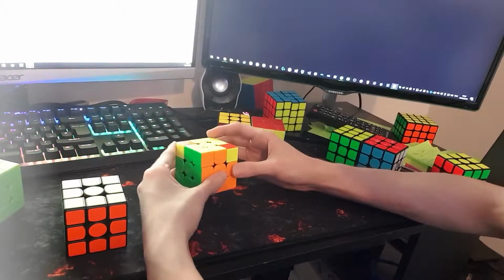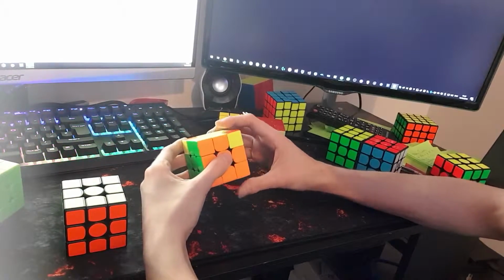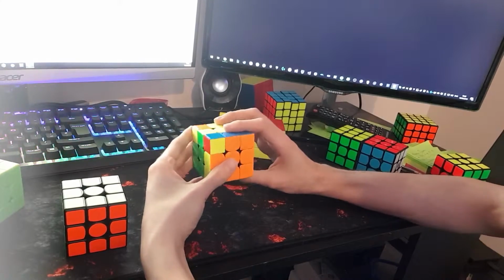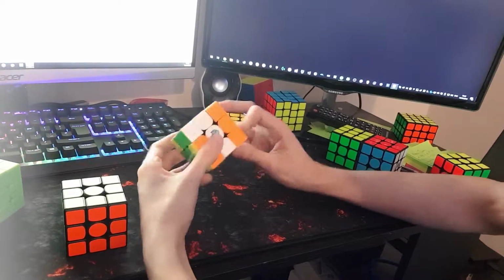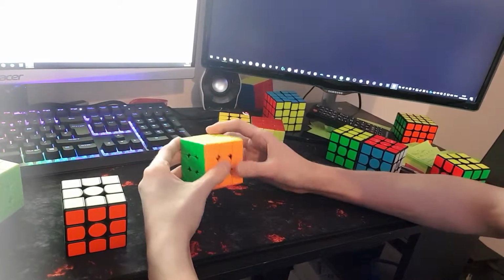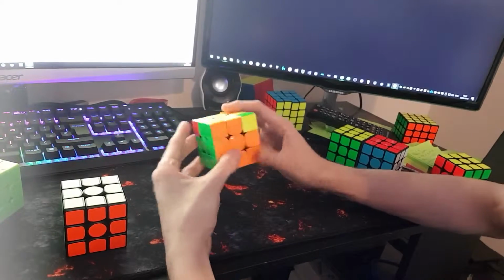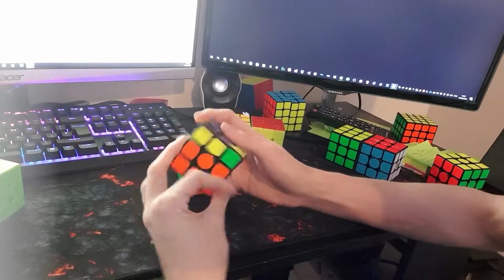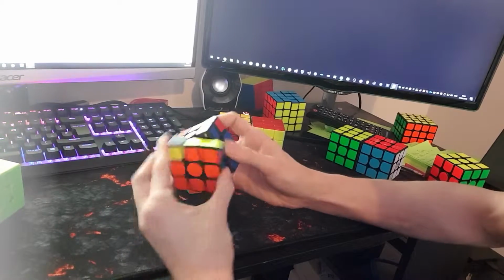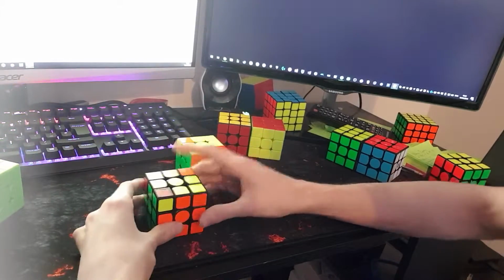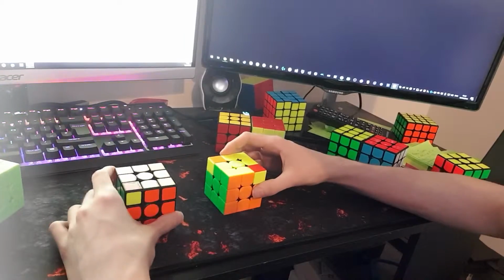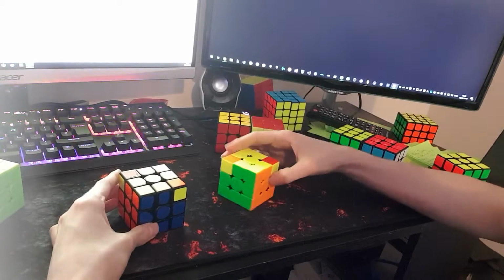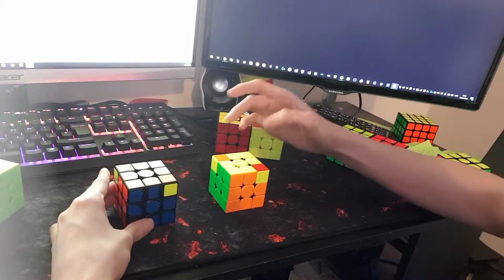This one, you can do F prime into wide R U R prime U prime, and then wide sledge. Boop, like that. So these ones are really easy. That's that one, and then okay. So recognition, everything facing kind of left, I suppose.